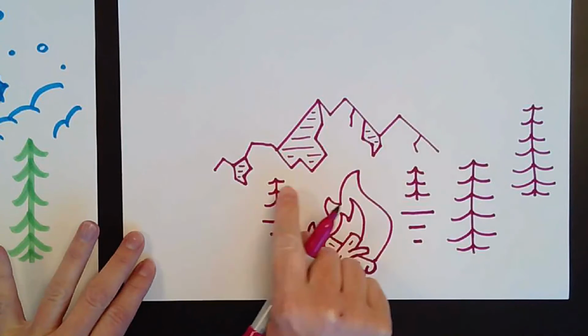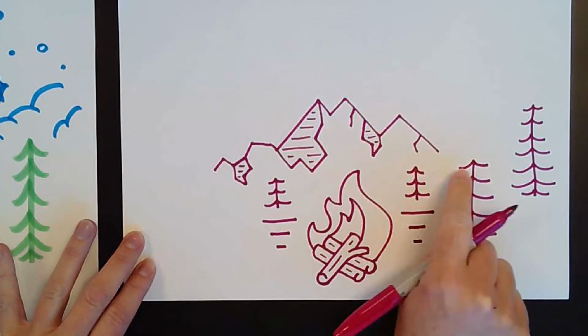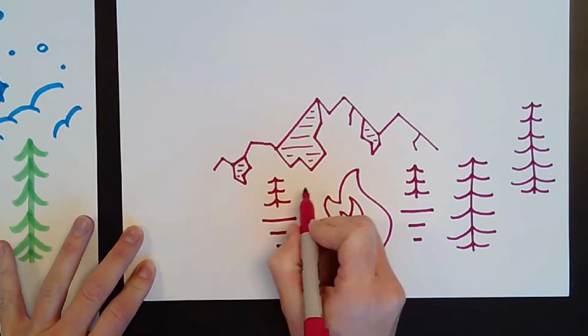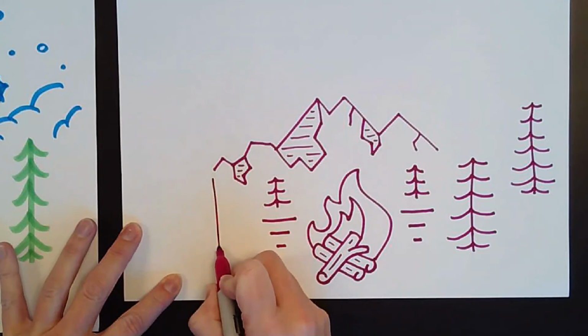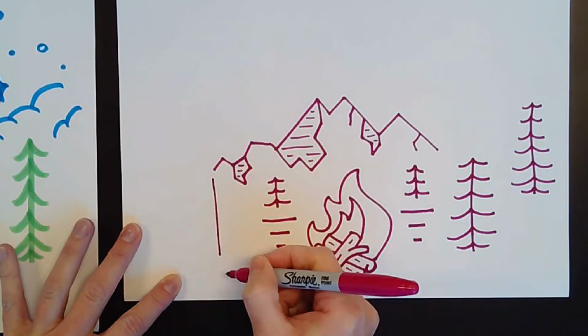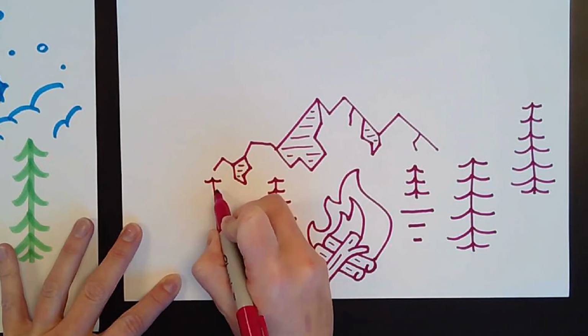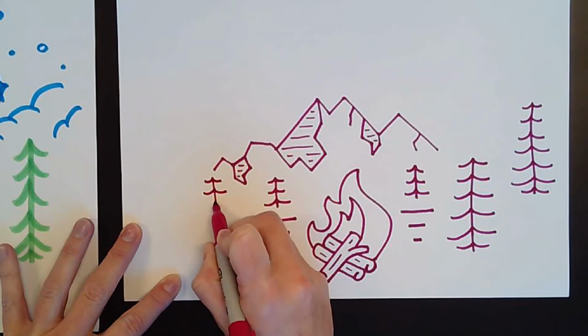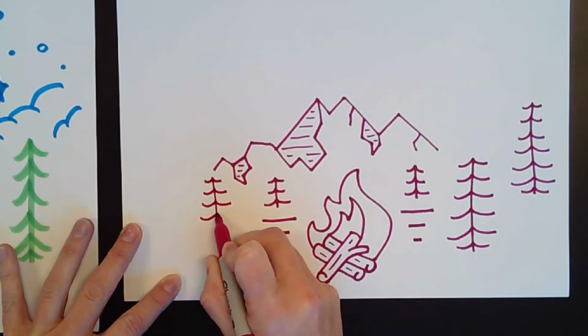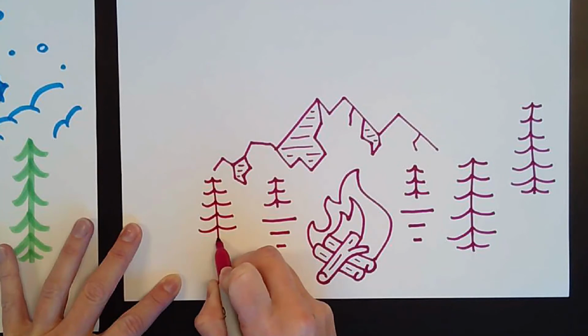Okay, I need to come over to this side and I need to draw this tree again. Come over, draw my vertical line, and then add my curved lines for the branches.